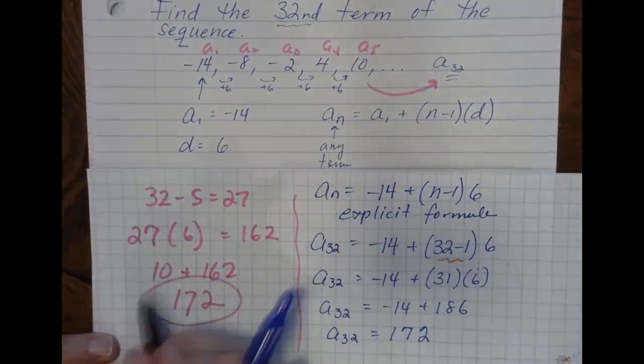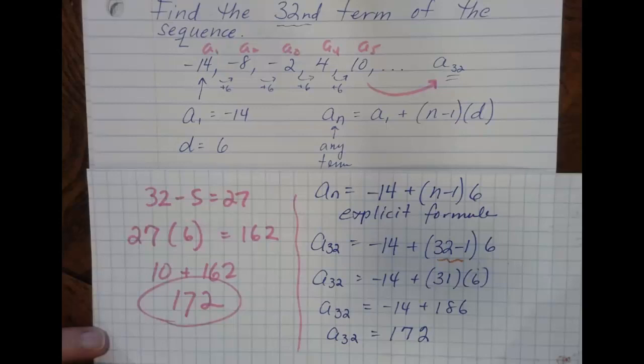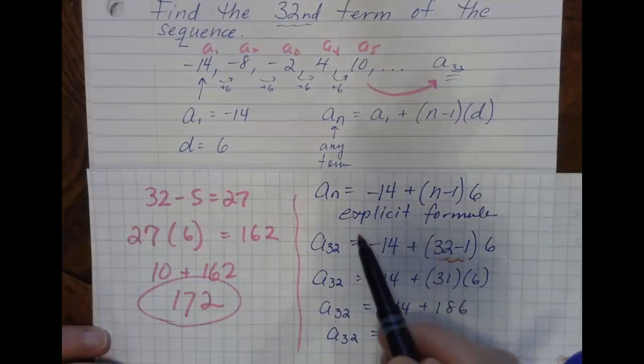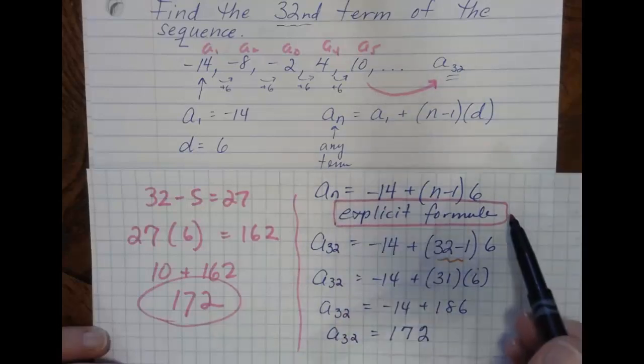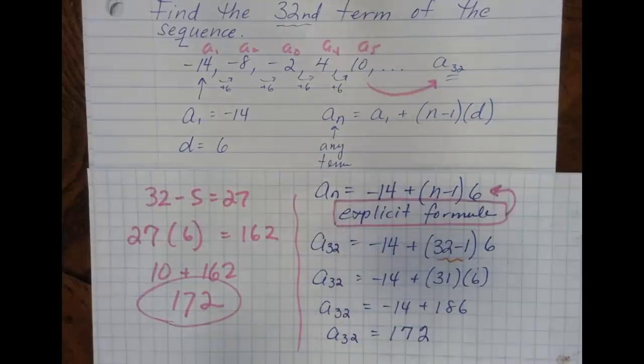Now, that is a great way to find the 32nd term, but if your favorite math teacher asks for the explicit formula, I will also want to see that. So I wanted to show you both ways to do that particular problem.